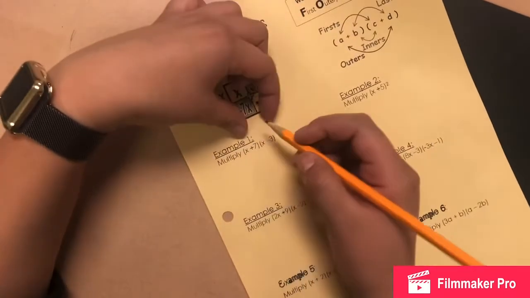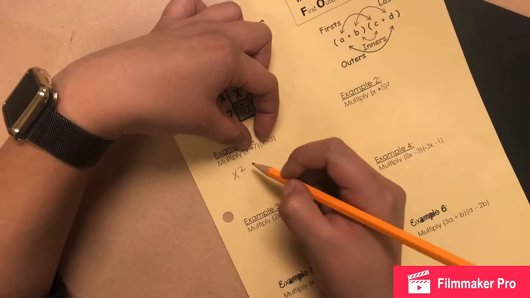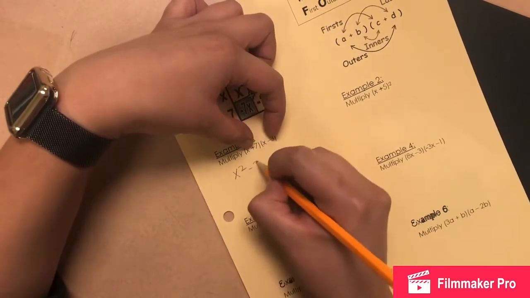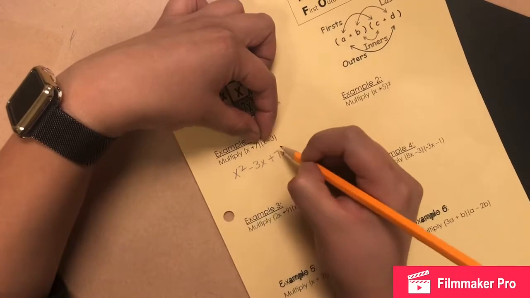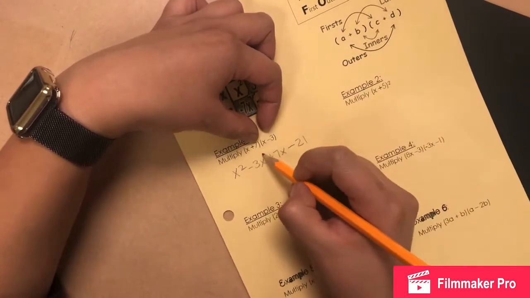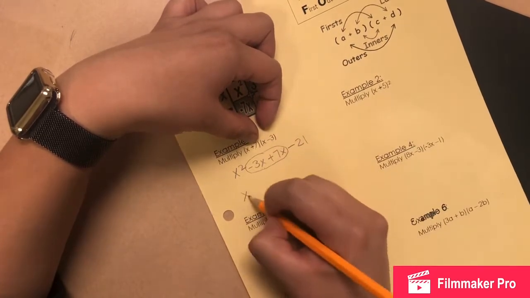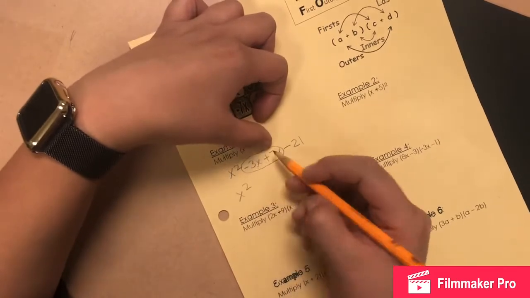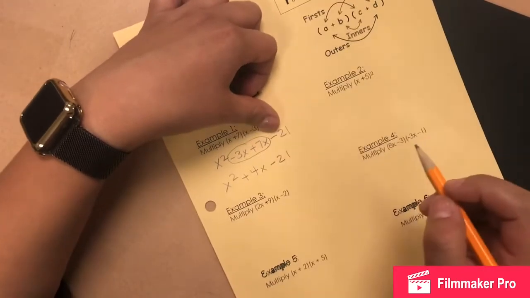So the FOIL method for number one. First, x times x is x squared. Outer, x times negative 3 is negative 3x. Inner, 7 times x is positive 7x. And last, 7 times negative 3 is negative 21. If I do it correctly, my middle two terms should be like terms. So x squared, negative 3x plus 7x is positive 4x. And then bring down minus 21.